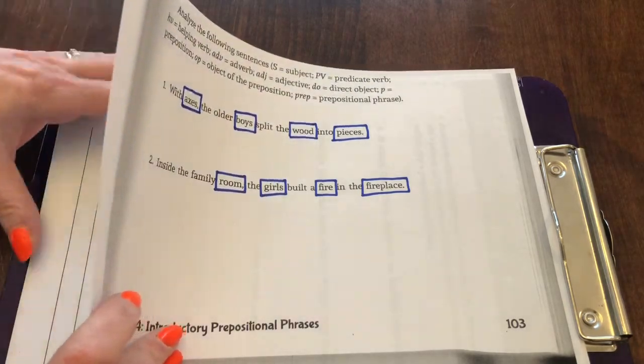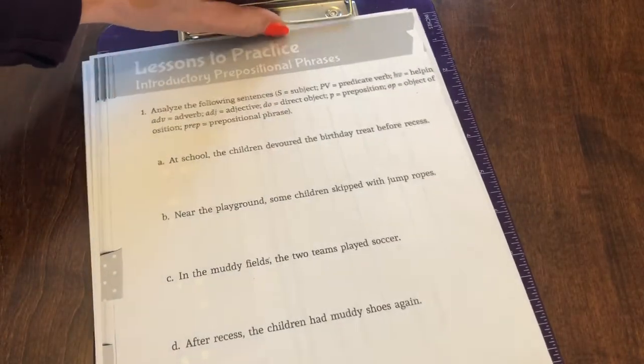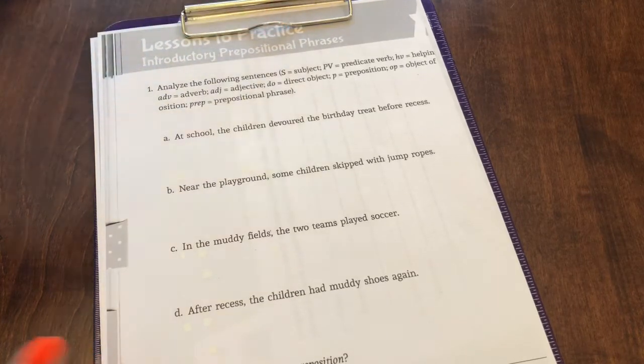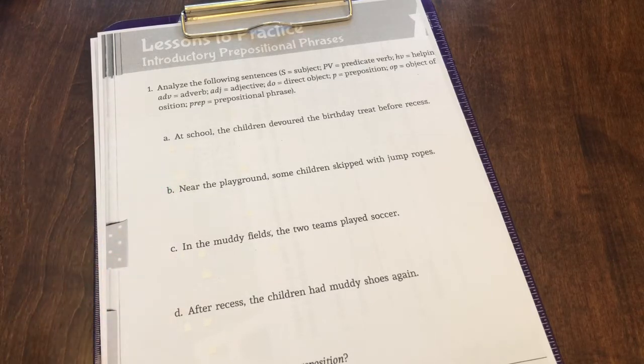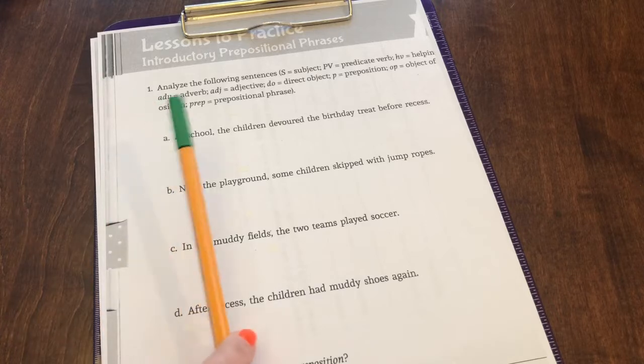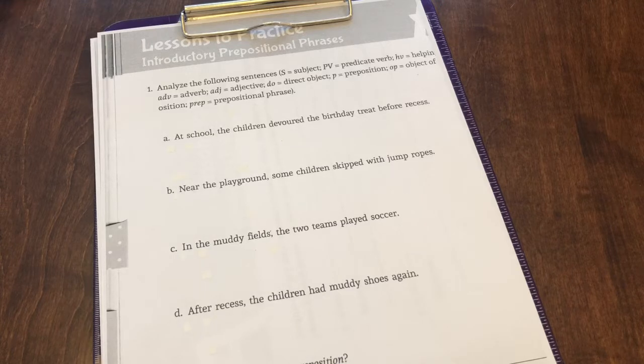Please turn your page to page 104. Should look like this. Lessons to practice. On page 104, we're going to do this some together and some separately. Right now, I want us to read A together, and I want you to notice where your prepositions are. Look for them as you read. Begin. At school, the children devoured the birthday treat before recess. All right, I want you to notice that there are 2 prepositional phrases in this sentence, and if you have been listening and reciting your preposition list, you will find them pretty quickly. I want you to analyze this sentence and then come back and we will check it together.